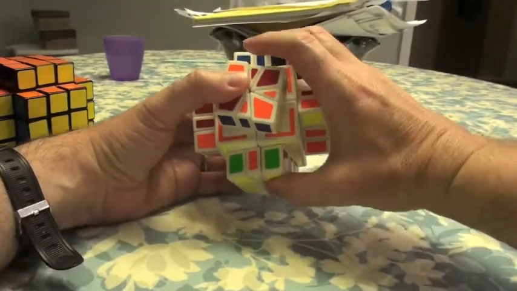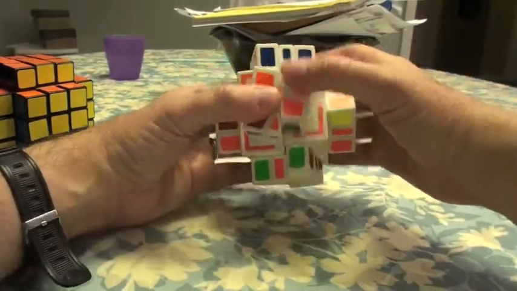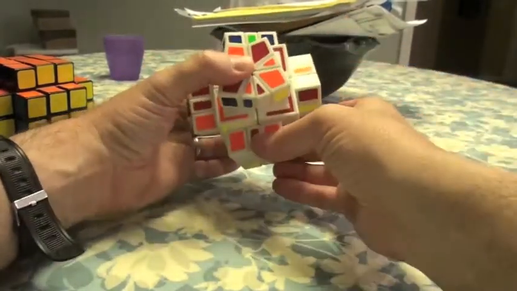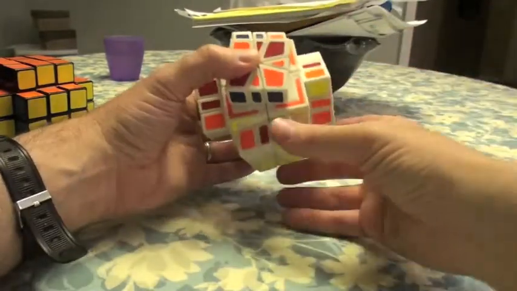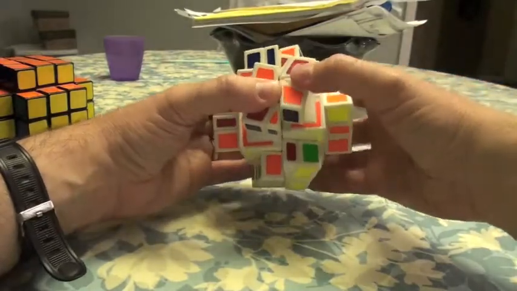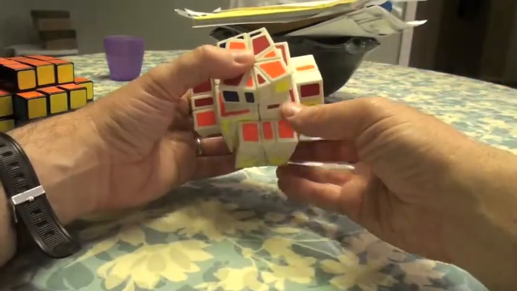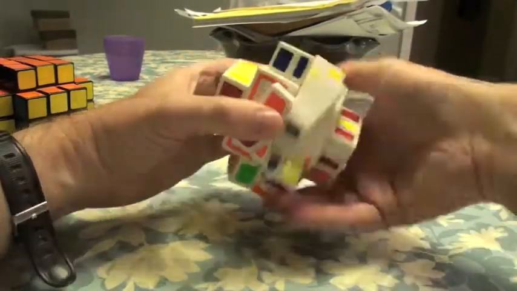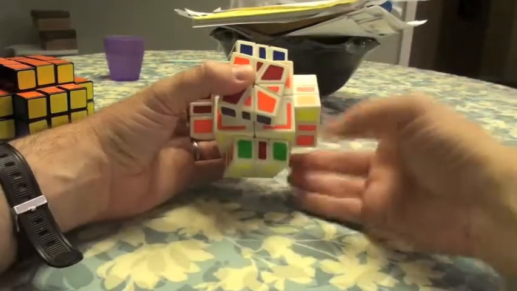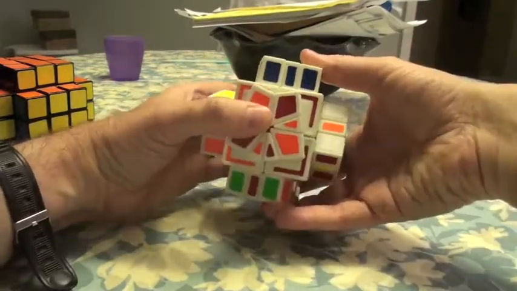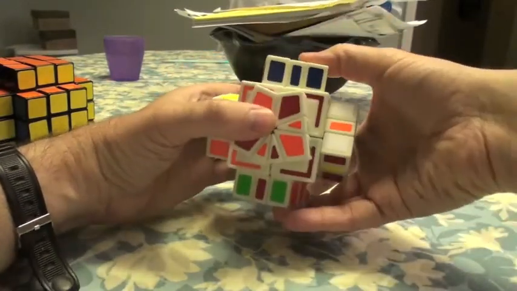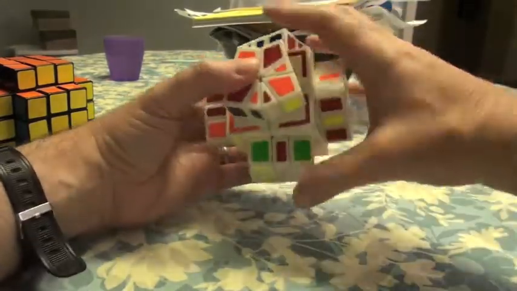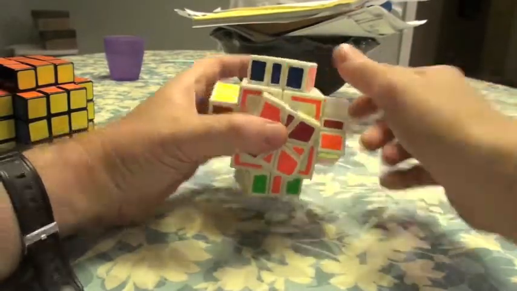Prime the bottom, 2R, DI, 2R, unprime the bottom, prime the top, 2R, D, 2R, unprime the top, prime the bottom, 2R, 2R, unprime the bottom, prime the top, 2D, and we're good.